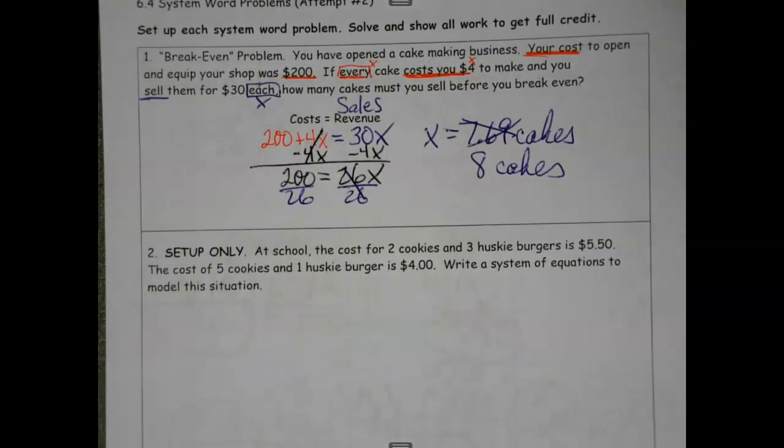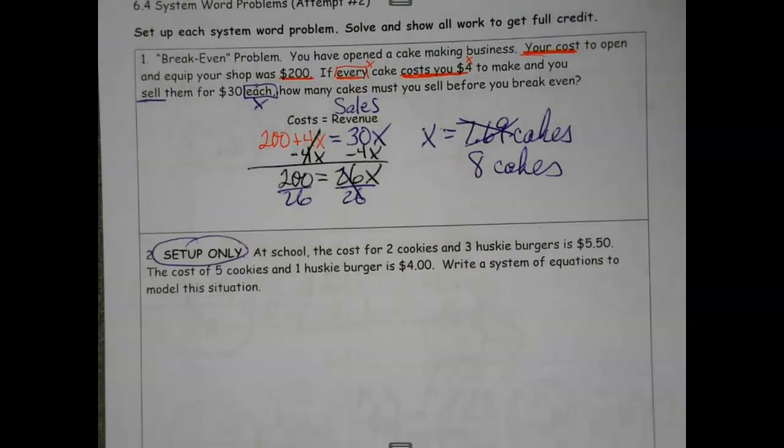Moving on up. Set up only, we're just making equations on this one. At school, the cost for 2 cookies and 3 Husky burgers is $5.50. Dang, that'd be a good bargain. The cost of 5 cookies and 1 Husky burger is $4. Write a system of equations to model this.